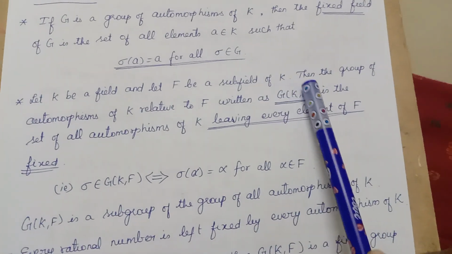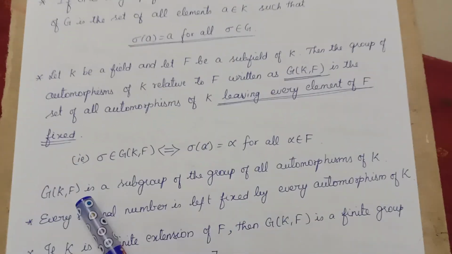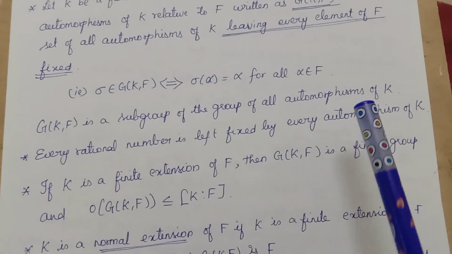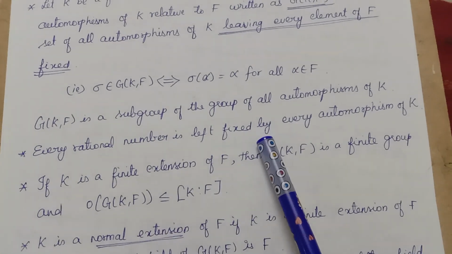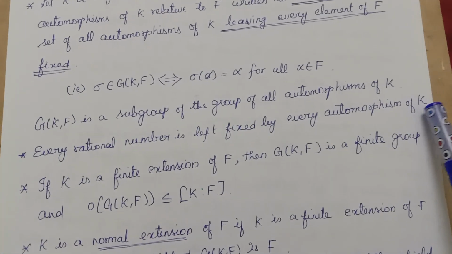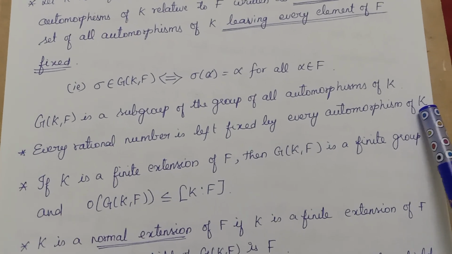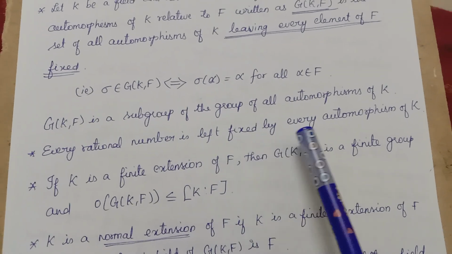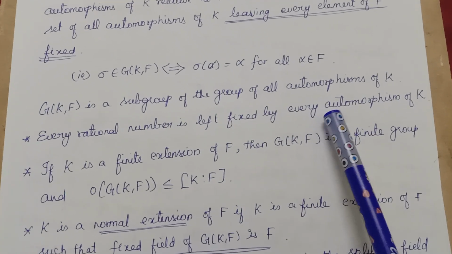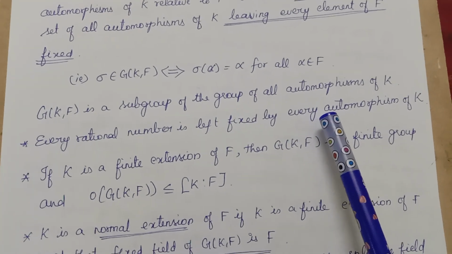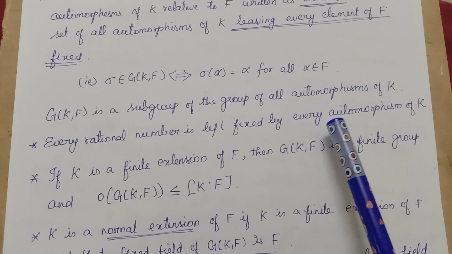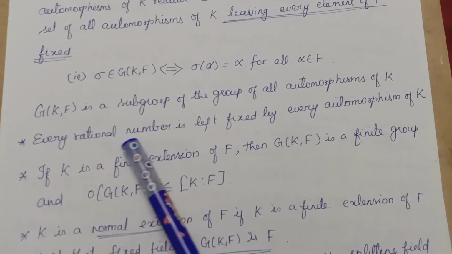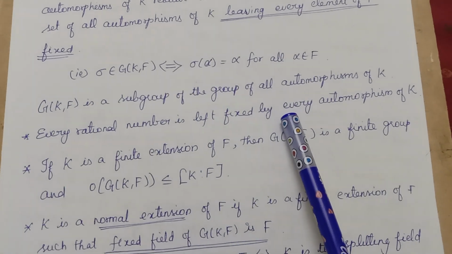So G of K comma F is a subgroup of the group of all automorphisms of K. Every rational number is left fixed by every automorphism of K. Suppose K is any field containing the field of rational numbers, then every rational number will be fixed by every automorphism of K. This is a property which we frequently use for doing problems, because for all the polynomials we only take rational coefficients. So this concept will be used in all the problems that we are doing in this video.